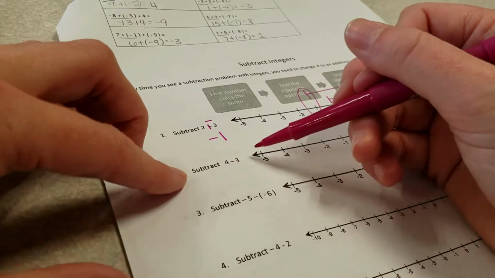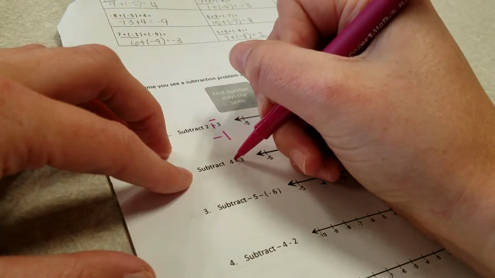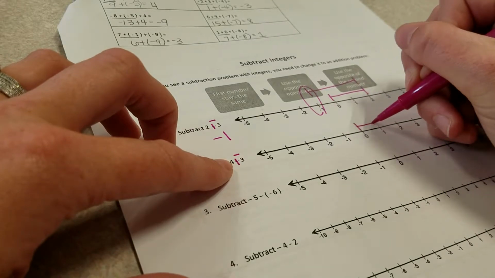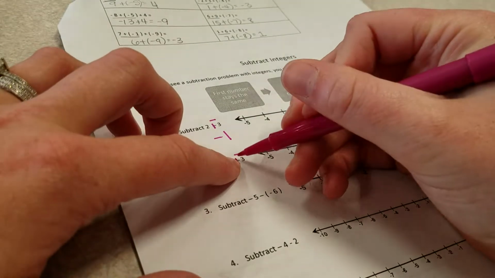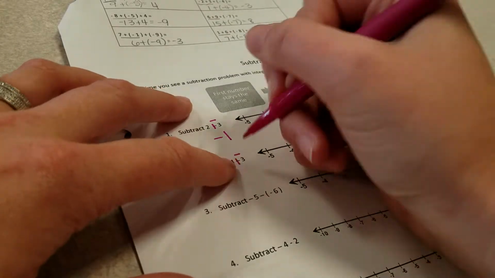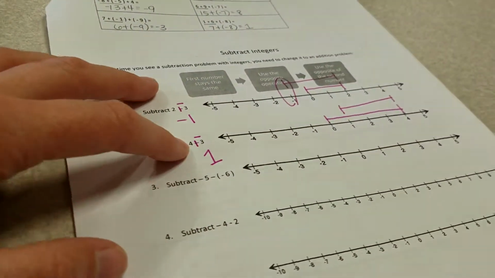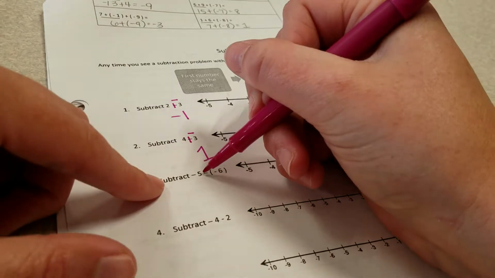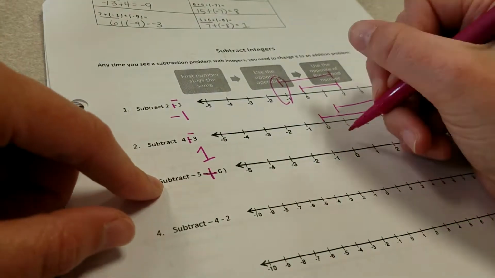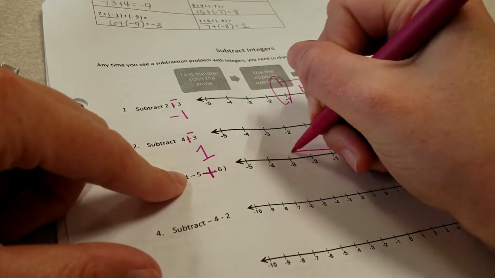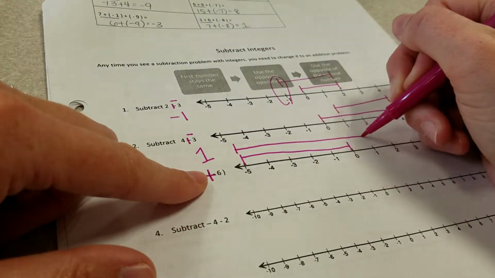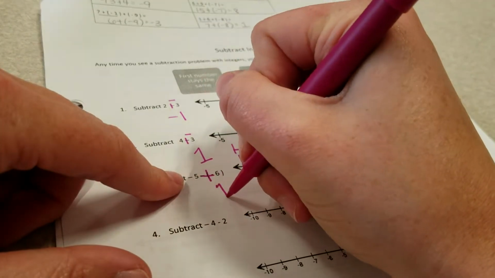In the next one, 4 minus 3, we're going to make 2 marks, add the opposite. Start at 0, go up to 4. You're adding a negative 3, so you're moving to the left 3 places. That takes us to 1 for our answer. In the next one, you're minusing a negative. You can make the big old plus sign. Start at 0. You need to go to negative 5. You're adding 6, which moves you 6 places to the right. That takes us to 1.